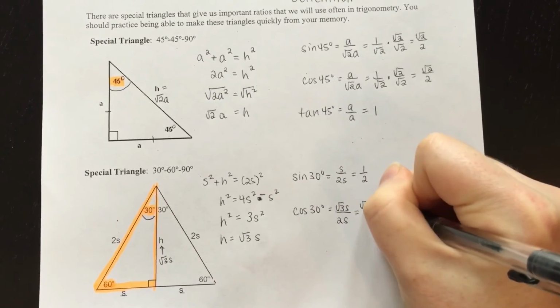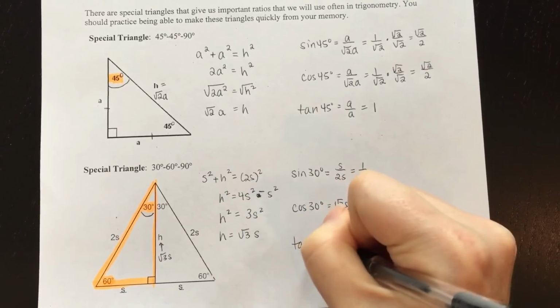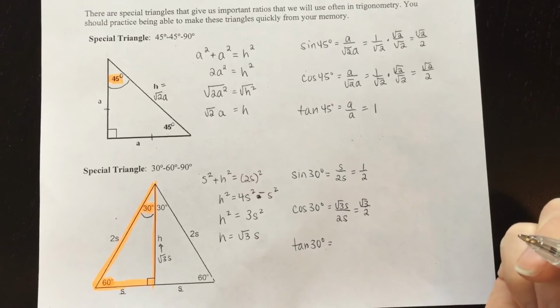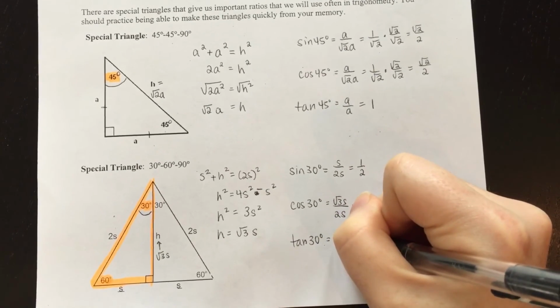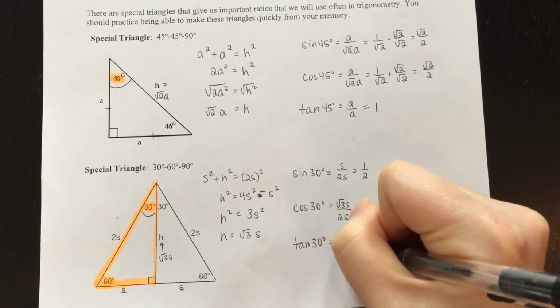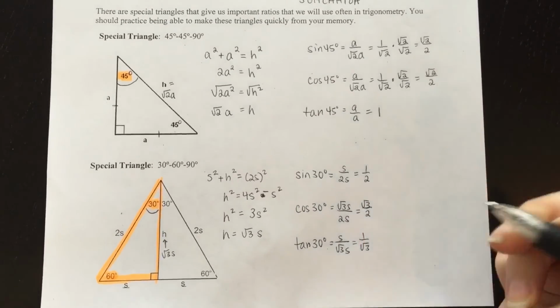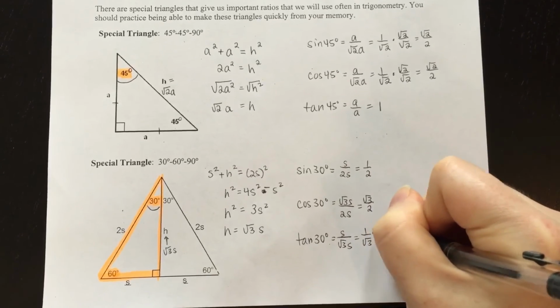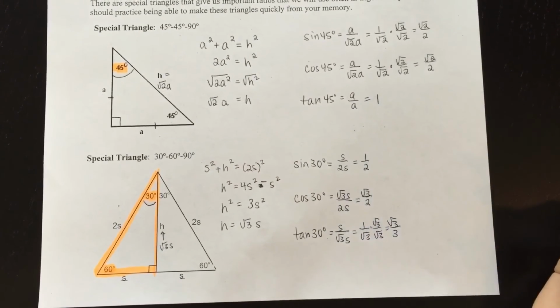The S's cancel, and I get the square root of 3 over 2. And tangent of 30 degrees is the opposite side over the adjacent, or S over square root of 3 times S, which reduces to 1 over square root of 3, or if I rationalize that, square root of 3 over 3.